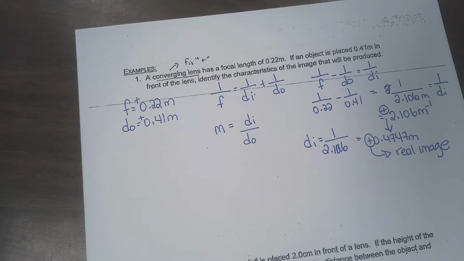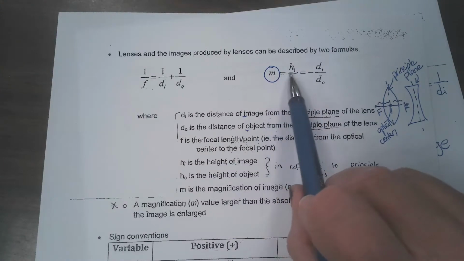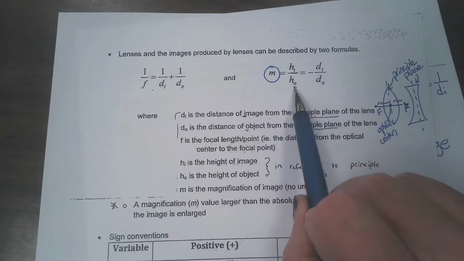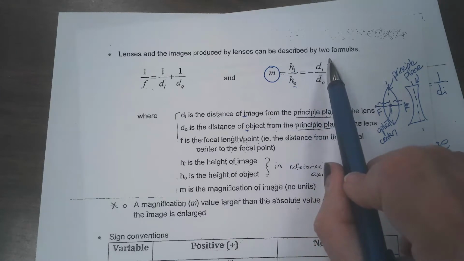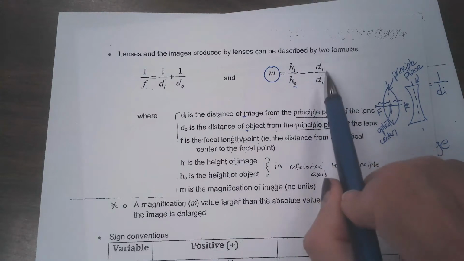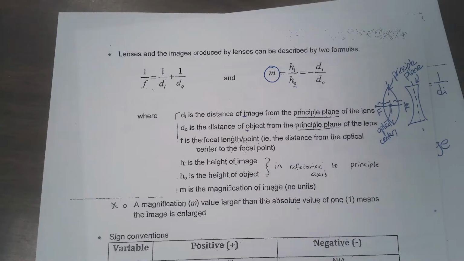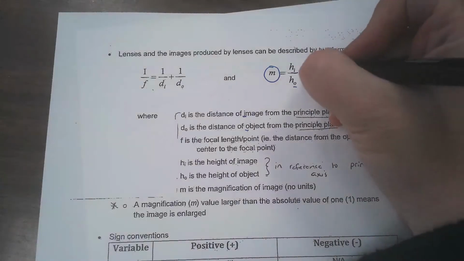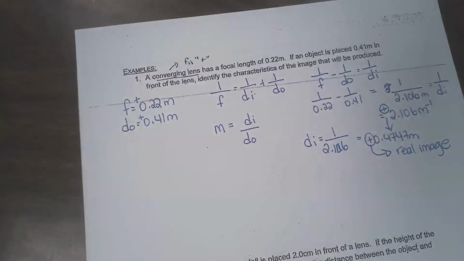Okay, well, let's look at this. This formula here, magnification is equal to the image height over the object height, or it's also equal to the distance of the image over the distance of the object. Paying attention that it's a negative value. So let's go back to this.